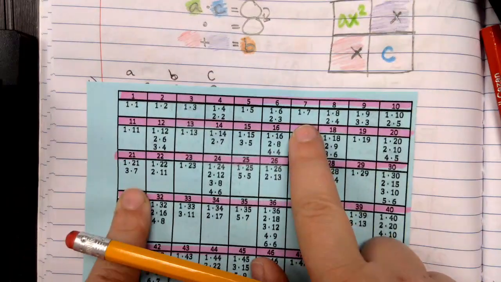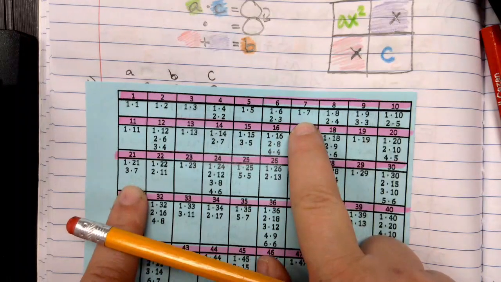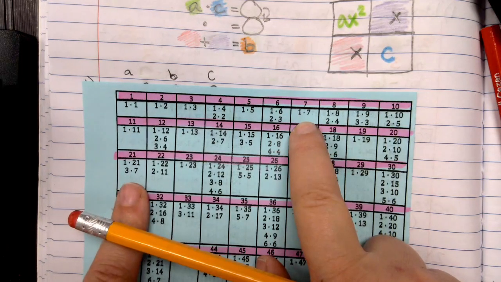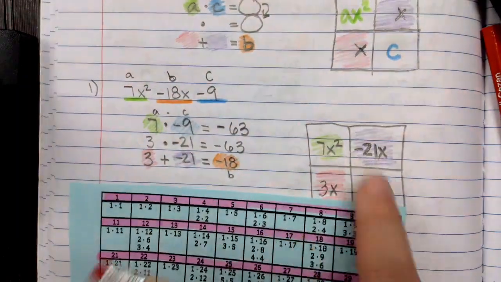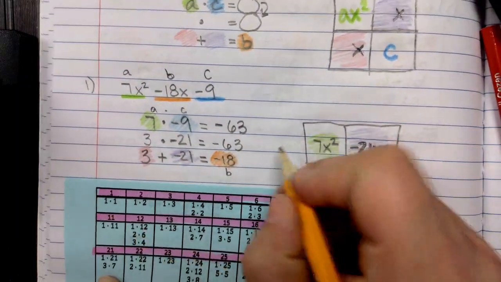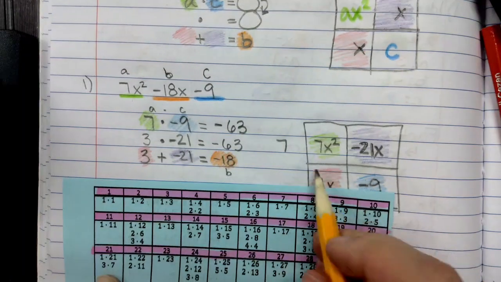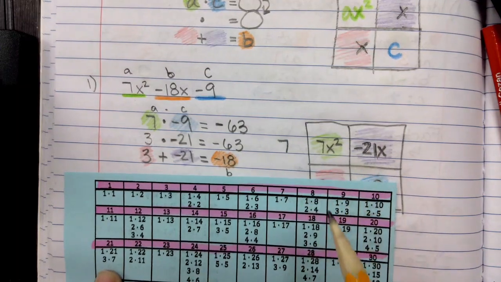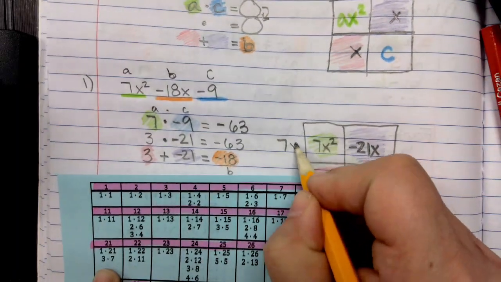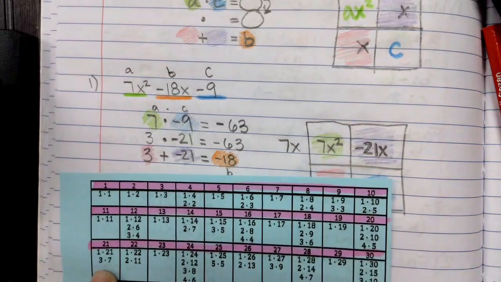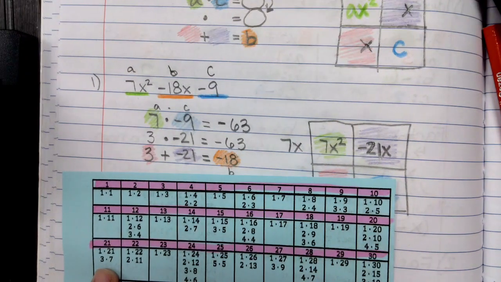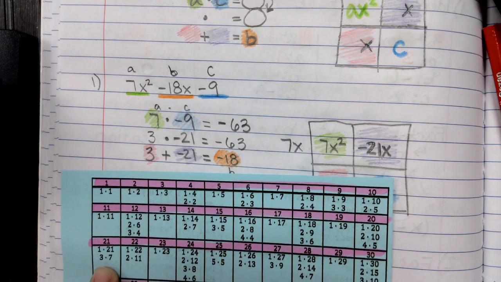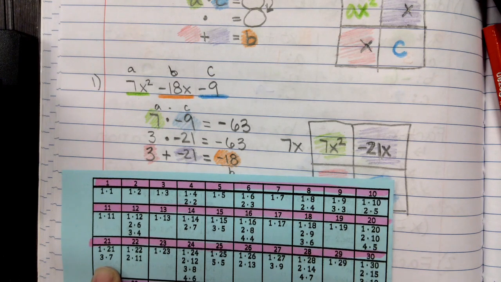So 7 and 21, that goes side to side. So I'm going to put 7 out front. And do they both have an x? Yep, so we can take out a 7x. Now that we have one of the outside numbers, we can think about the rest as multiplication, or we can keep doing greatest common factor. I like to do multiplication. So I'm going to think, 7 times what would give me 7? 1. 7 times 1 is 7. Do I need another x there? Yep, because I need an x squared. x.